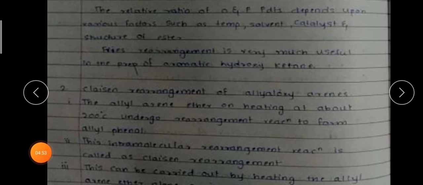This intramolecular rearrangement reaction is called the Claisen rearrangement.